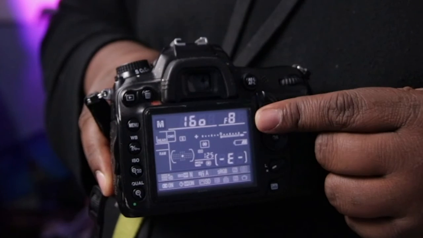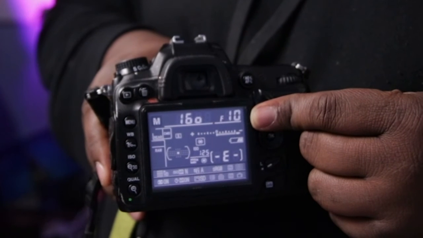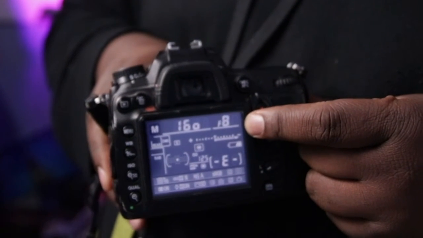If your camera is completely digital, sometimes you'll have a display that'll have the aperture ring or the F number. That's your aperture. Pretty straightforward. Spin the dial, change the number. And now that you're aware of how to use your aperture on your camera, you are one step closer to mastering photography. So go out there, take some pictures.